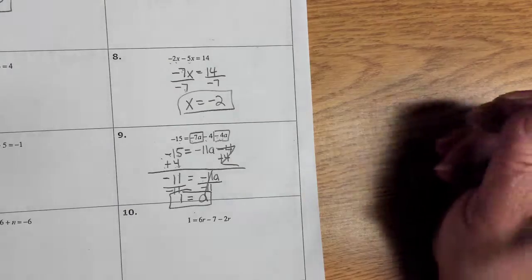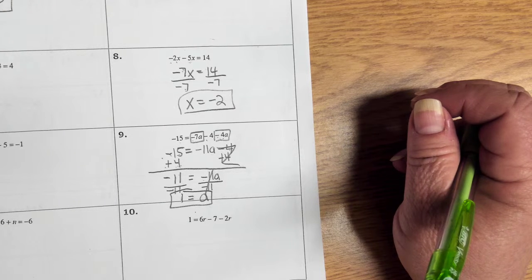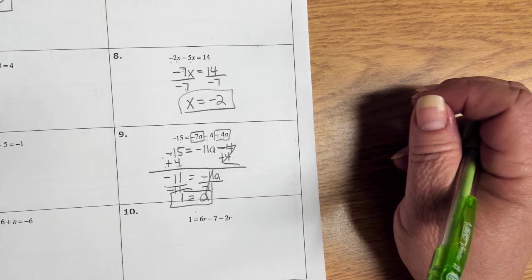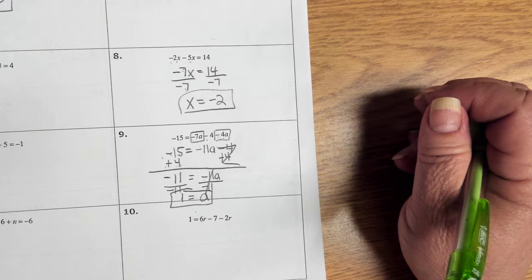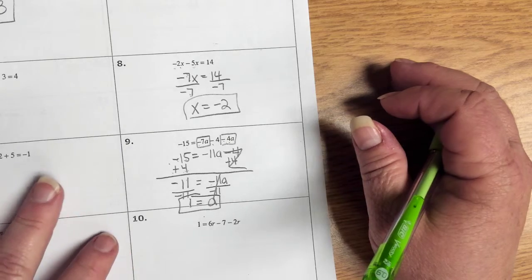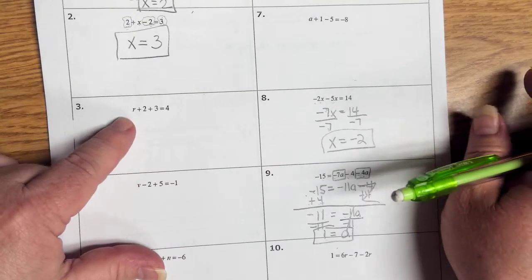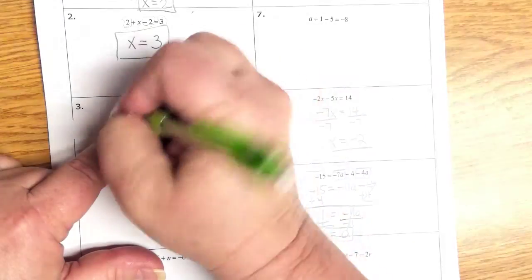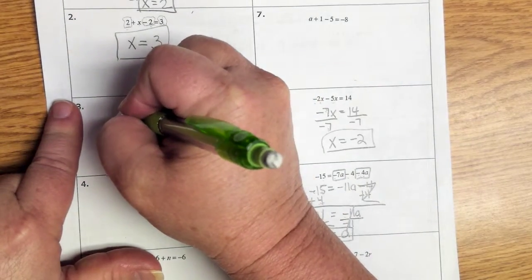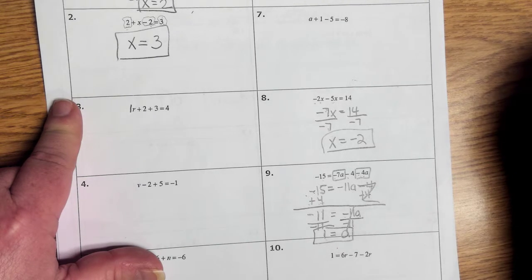Okay, you want to try another one like that? Let's try another one like that. Let's try number 10. Okay? Remember, though, this one thing I will remind you. When you have a variable by itself, such as number 3, what's in front of it? That's correct, the invisible 1. So go ahead and write that, all right, so that you don't forget that it's 1.